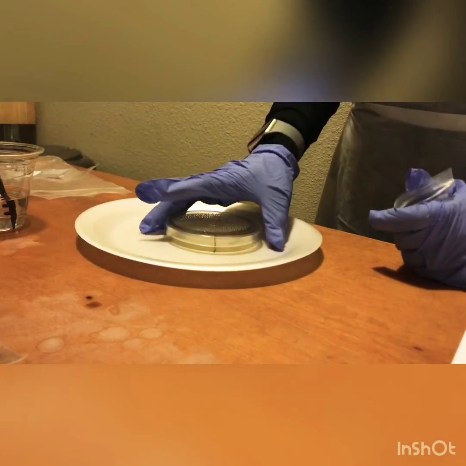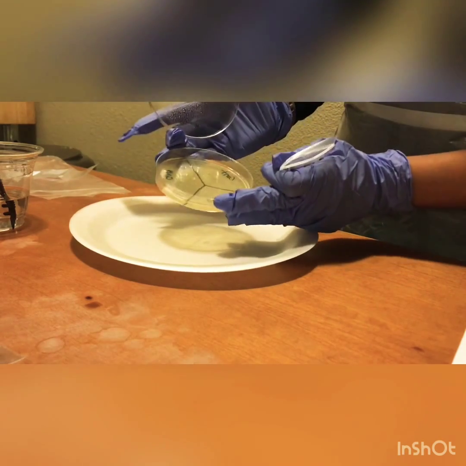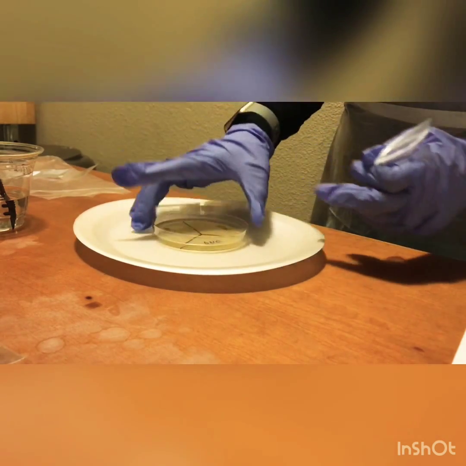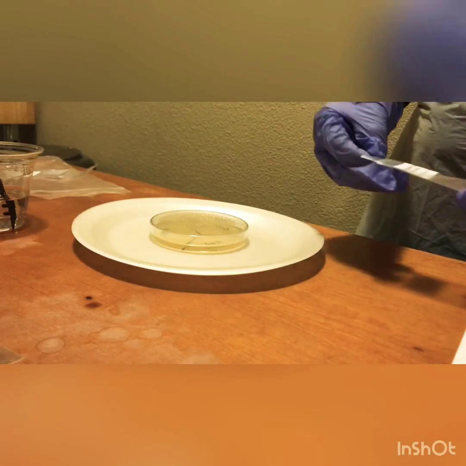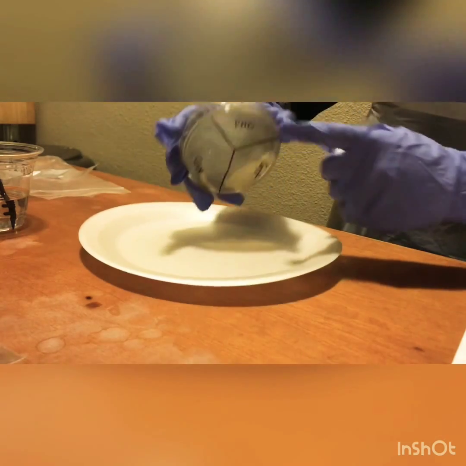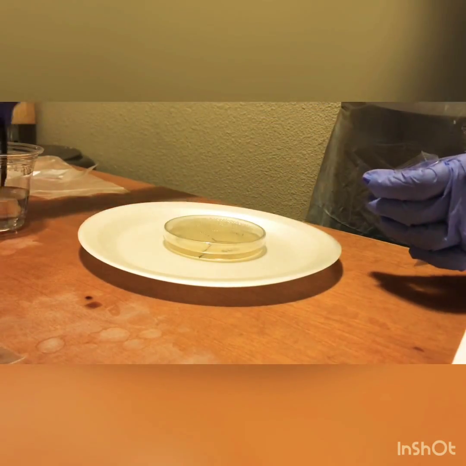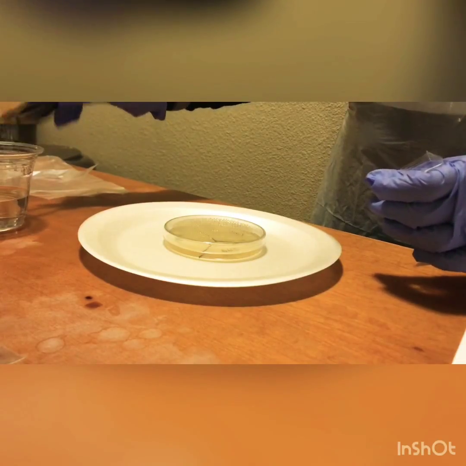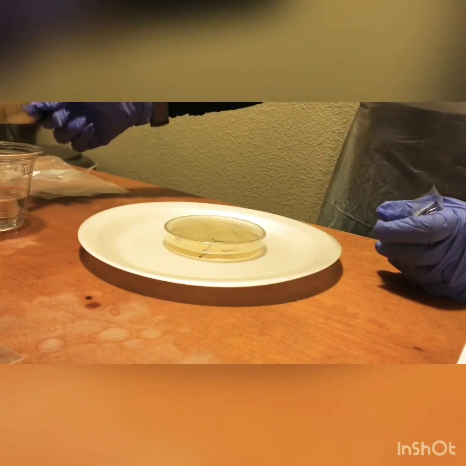After an hour we let it dry, and it looks pretty dry. So now we're going to grab the penicillin disc so we can insert it into the area that's already labeled penicillin. We're going to grab our tweezers and let them dry as much as possible.